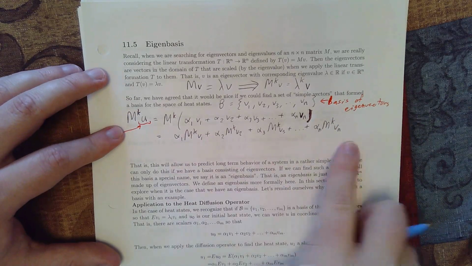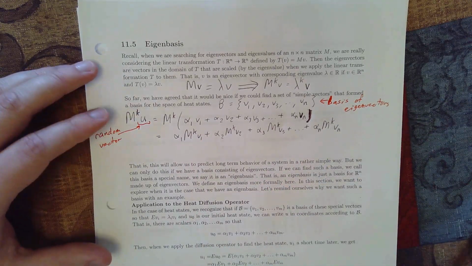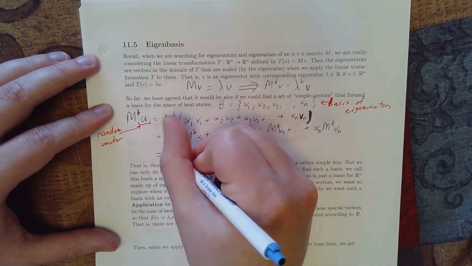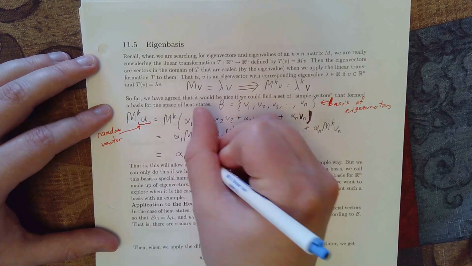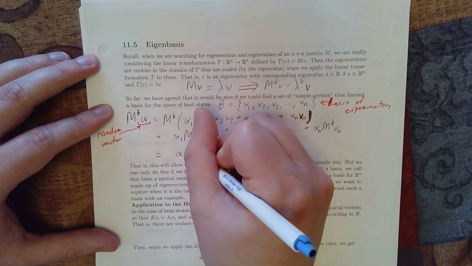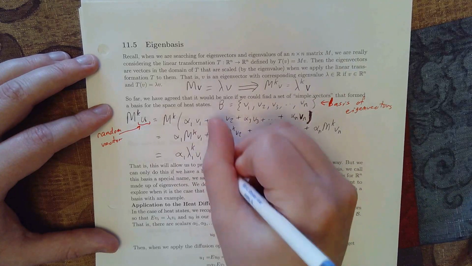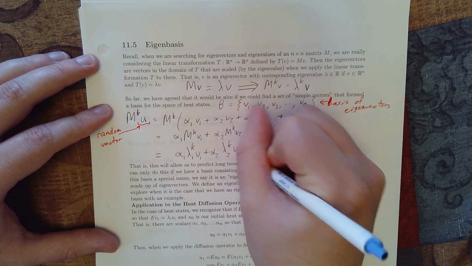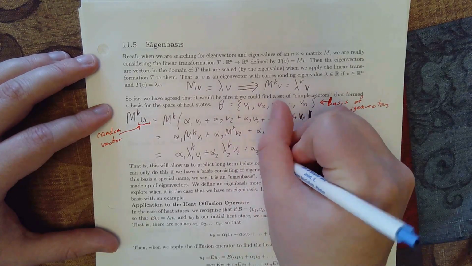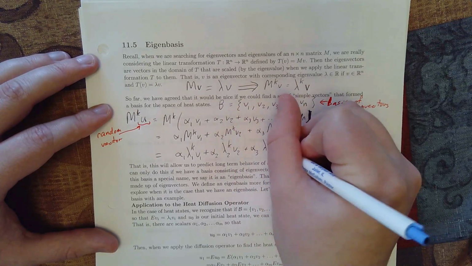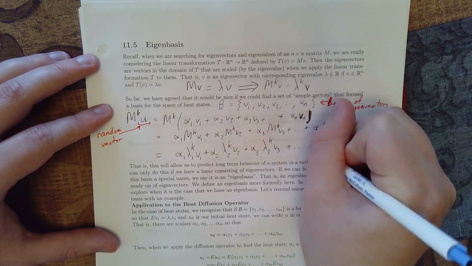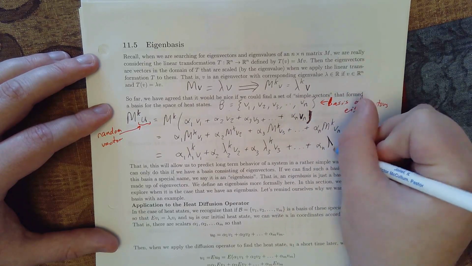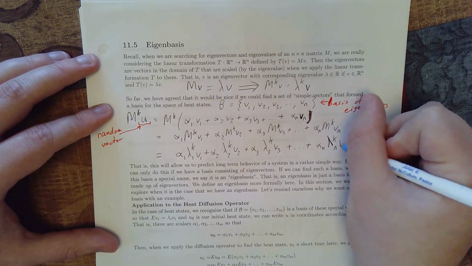But if these are all eigenvectors associated to some particular eigenvalues, lambda 1, lambda 2, and so forth, then this is just the same as alpha 1 times lambda 1 to the kth power times v1 plus alpha 2 times lambda 2 to the kth power times v2 plus alpha 3 times lambda 3 to the kth power times v3, all the way up to alpha n times lambda n to the kth power times vn.